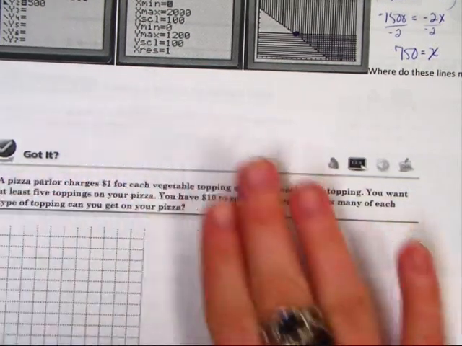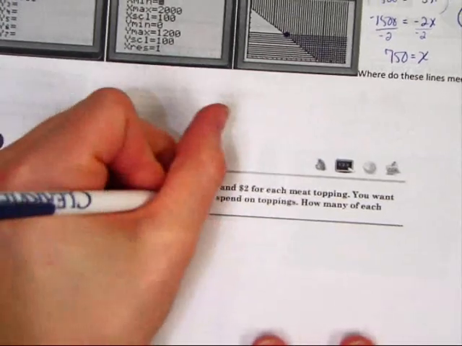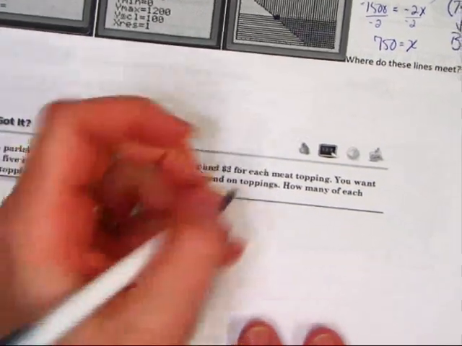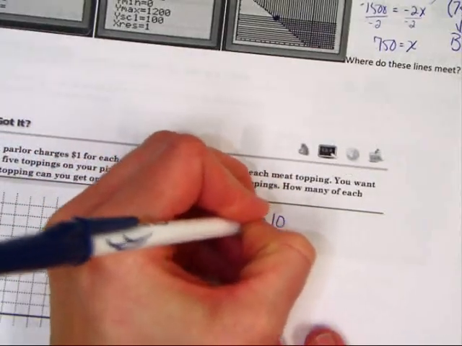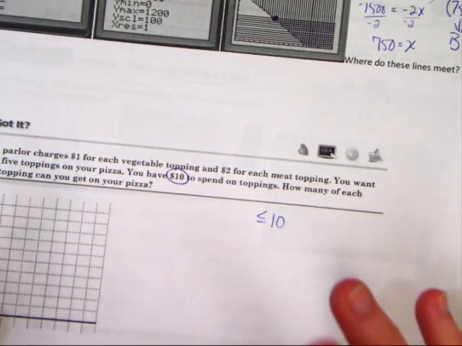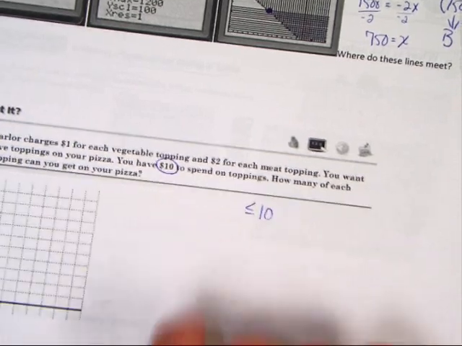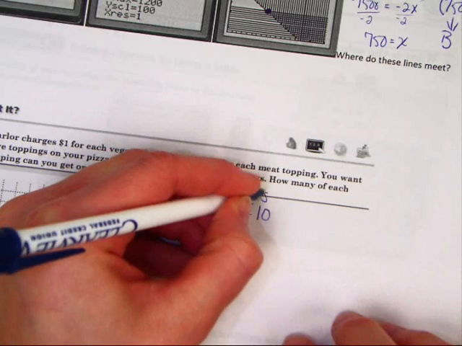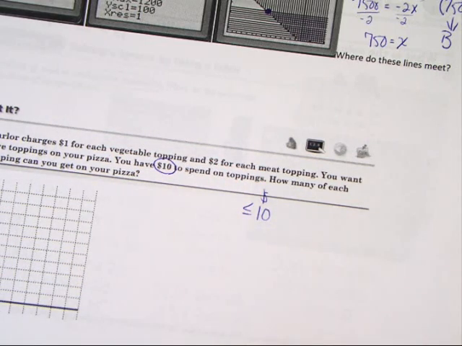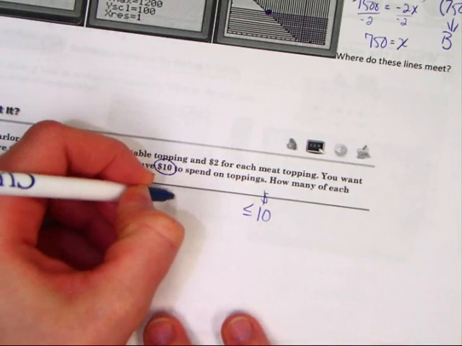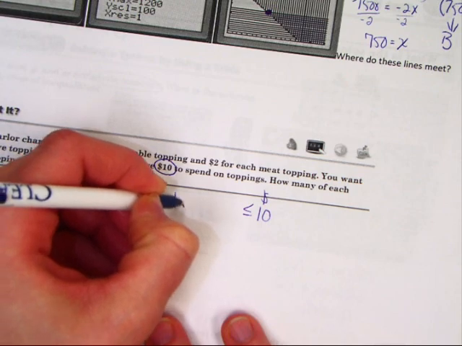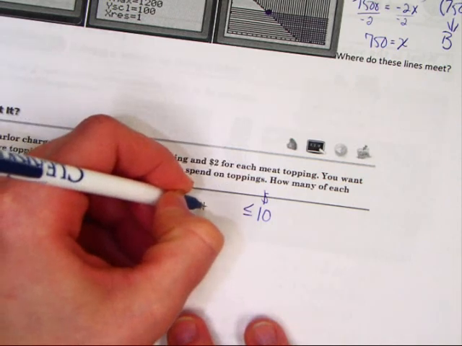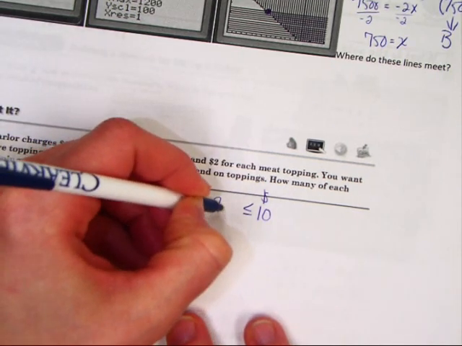When I scroll through this problem, I see that I have a maximum of $10. So I'm going to make an equation that is less than or equal to 10 because I only can use 10. So whatever is on this side has to be smaller than or equal to 10. So let's find some other values that deal with money, okay? Because this is going to be my money equation. I see that I have $1 for every vegetable and $2 for every meat topping.